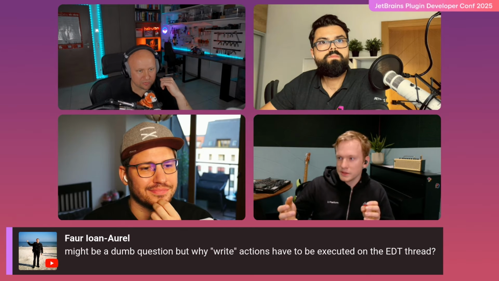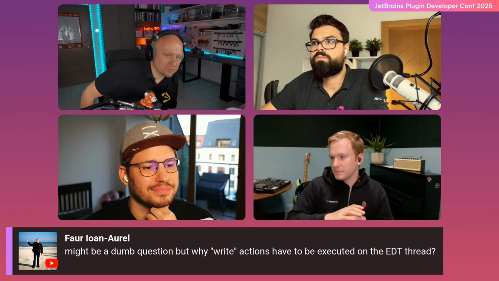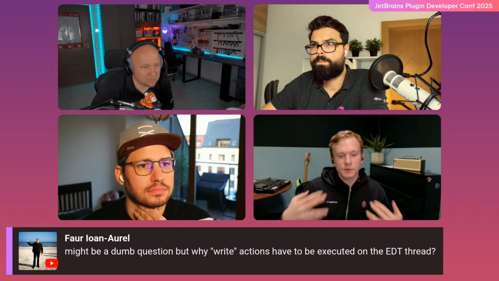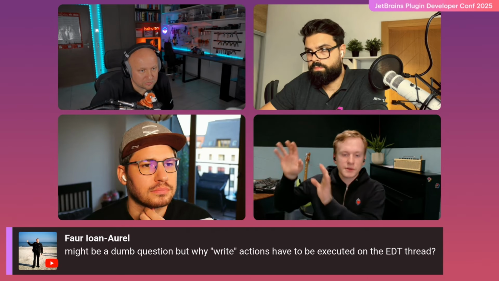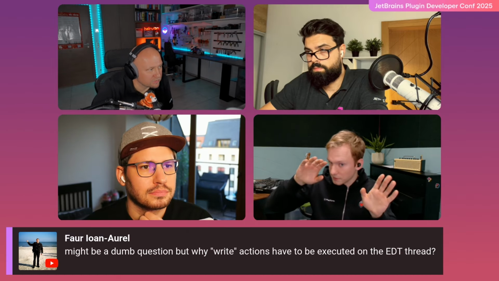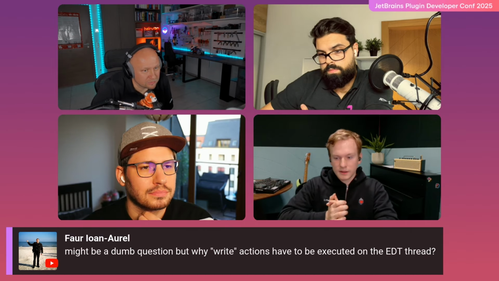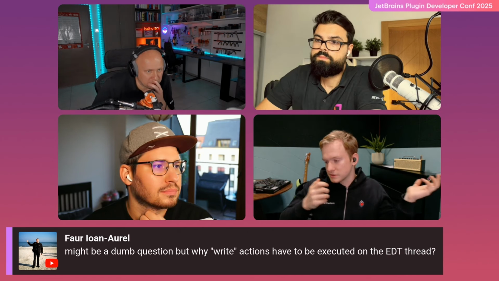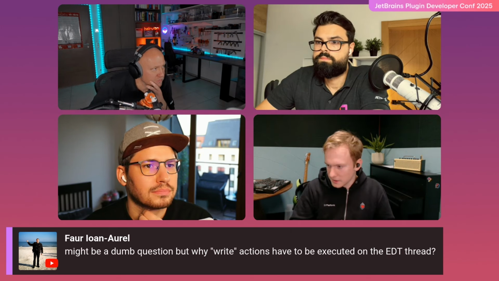What we have now is not that fast. But the old version worked only with this restriction that write actions can run only on EDT. Now we are running some write actions in the background. Yes, our current lock is slower, but it allows us to actually run things in the background.